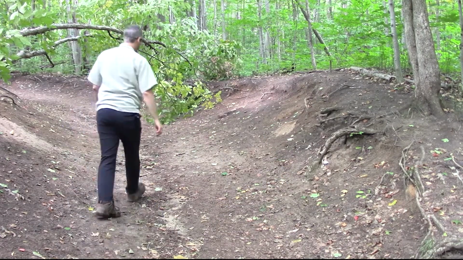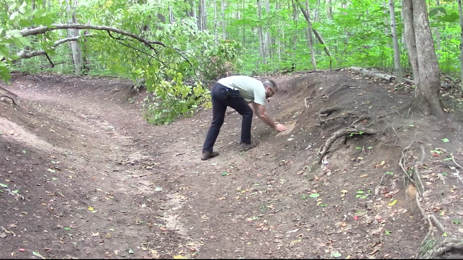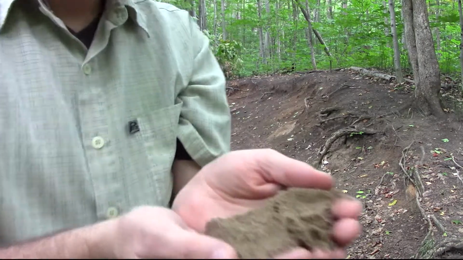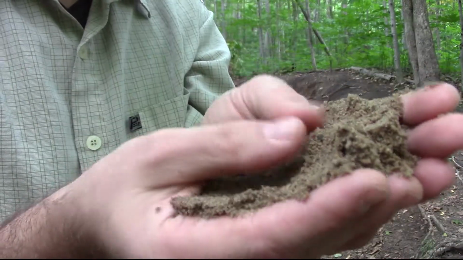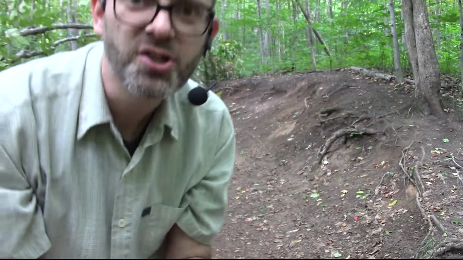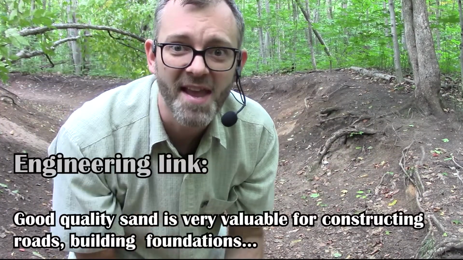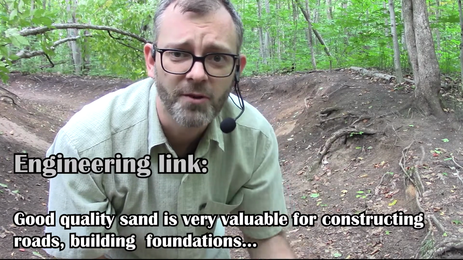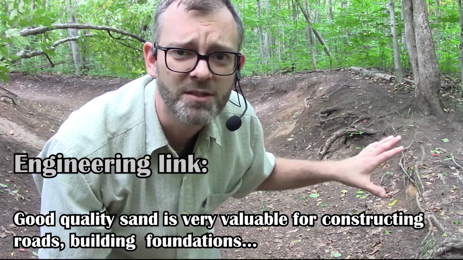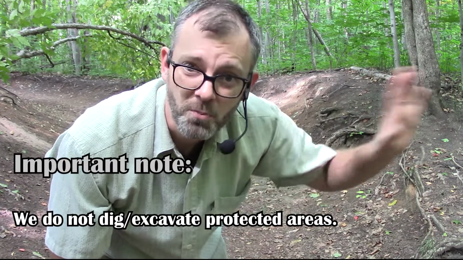You can see this beautiful fine to medium grain sand. Oh, this is great sand. And the beauty, the engineering link here, is that we always need sand when we construct our roads, when we build foundations, we need lots and lots of sand. So finding a beach deposit like this that isn't at the beach anymore is a tremendous find, because we can excavate it. This is a provincial park, so obviously it's protected, but out there in private land or whatnot, this is what you're trying to look for, a beach deposit, because we need all that sand for the construction and the things we're going to build.